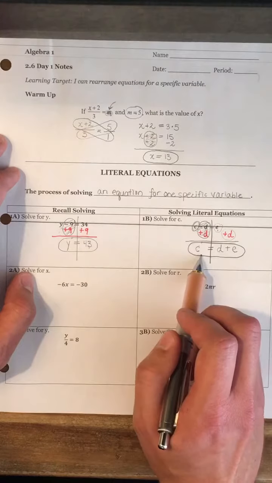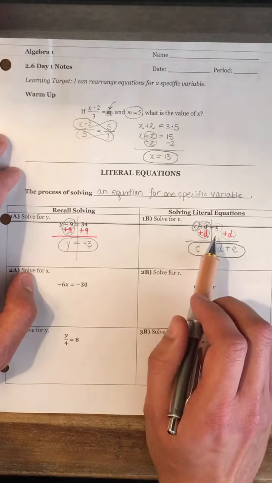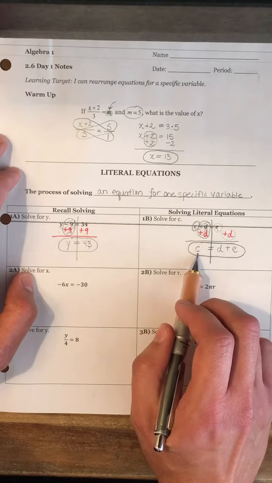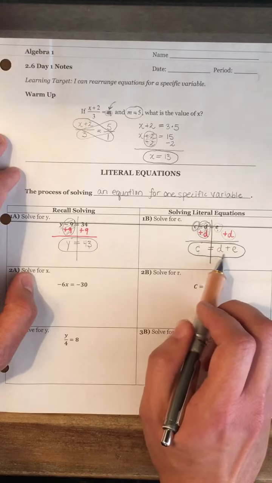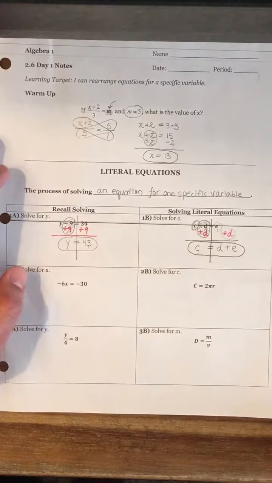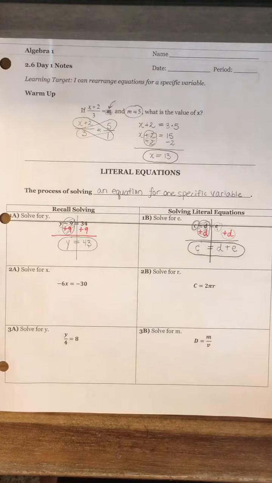However, with literal equations, there are tons of variables. So we're not solving for exactly what c is, we're just solving for what c is in terms of the other variables. So that's what a literal equation is. It's just manipulating an equation using the rules that we've learned in one-step, two-step, and multi-step equations.